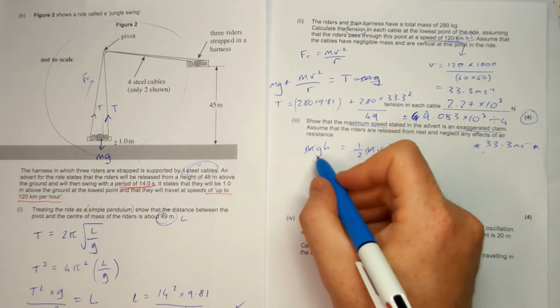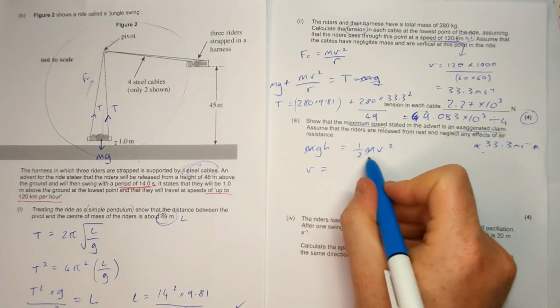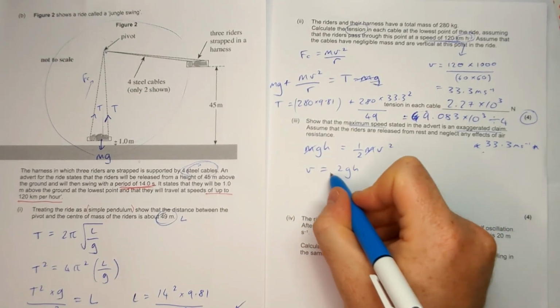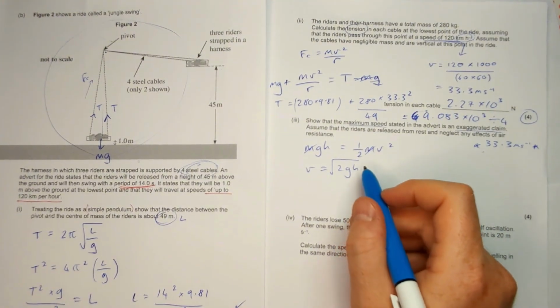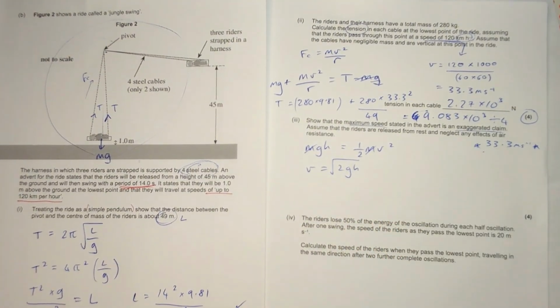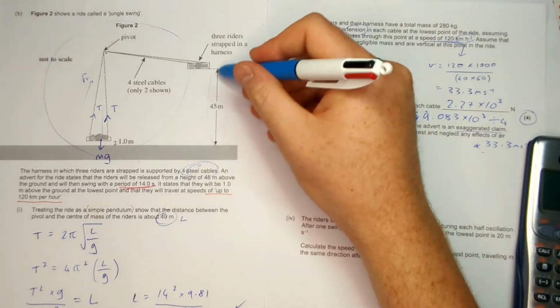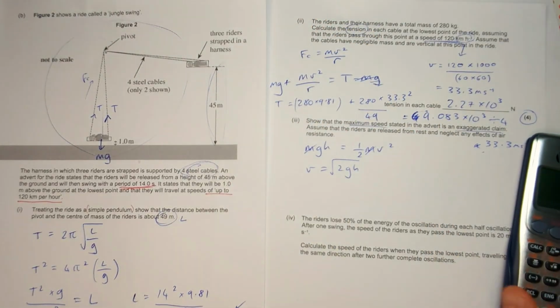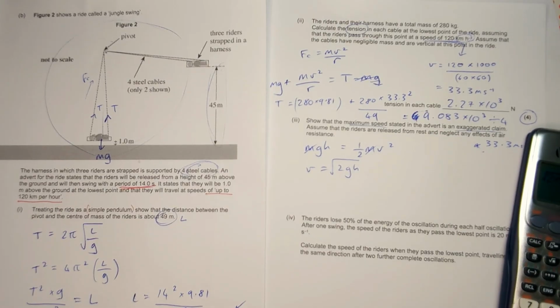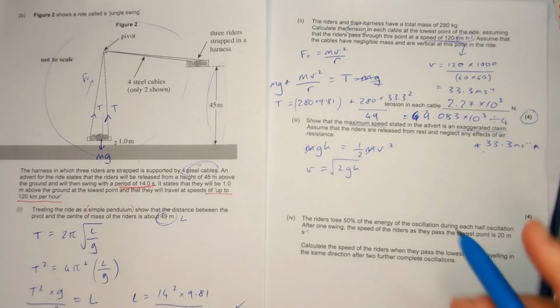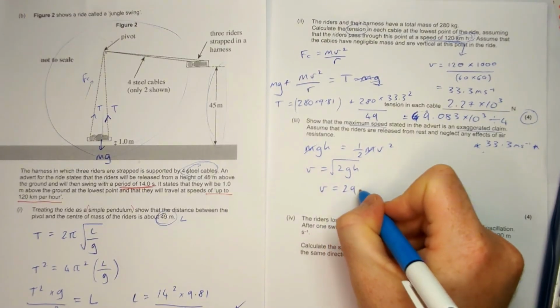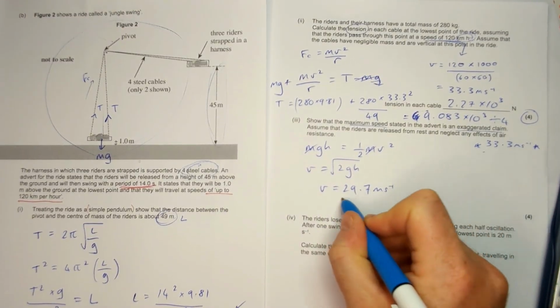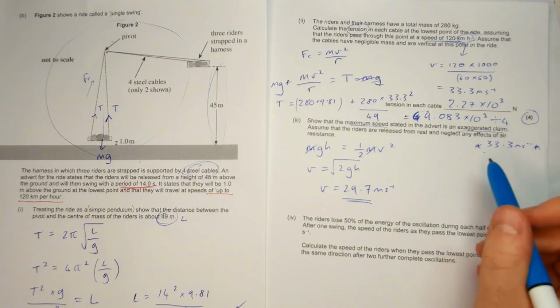We can cancel the m's. If we're looking for v, this rearranges to get the 2 on that side, square root the whole thing, root 2gh. Which g is 9.81, h we're using this here, is not the length of the pendulum, it's 45 for this one. So 2 times 9.81 times 45, and that's going to give us 29.7 meters per second.